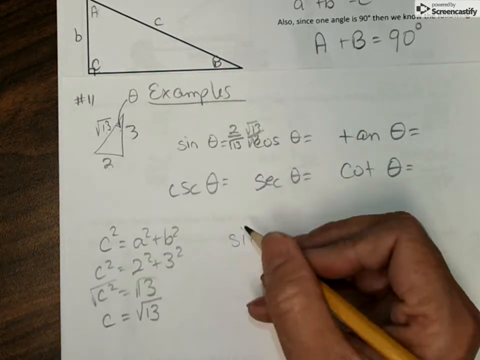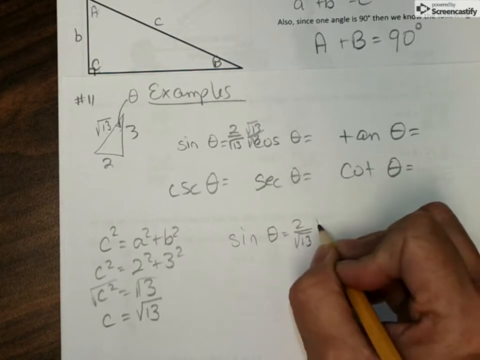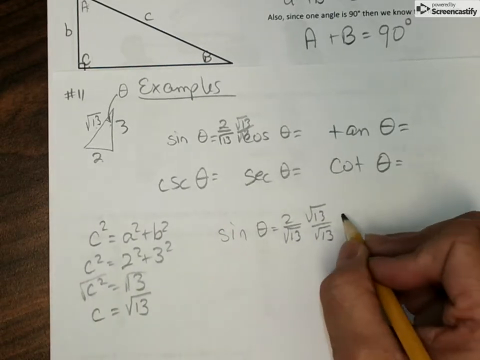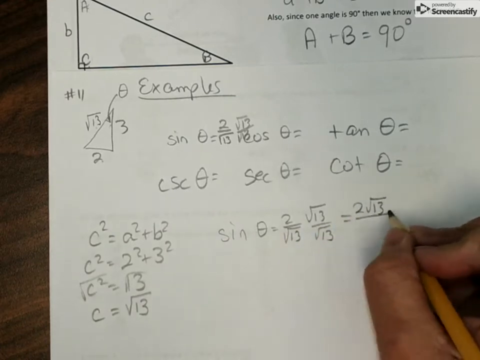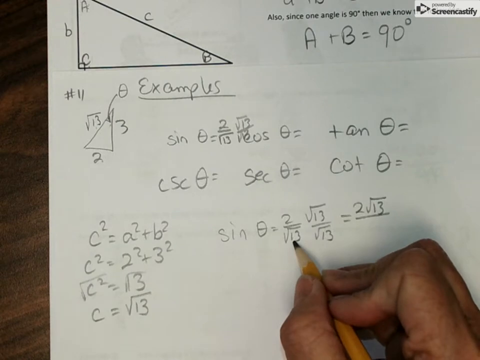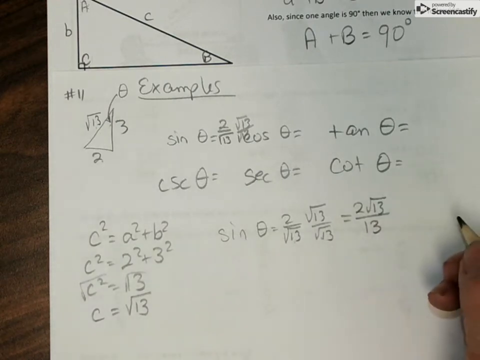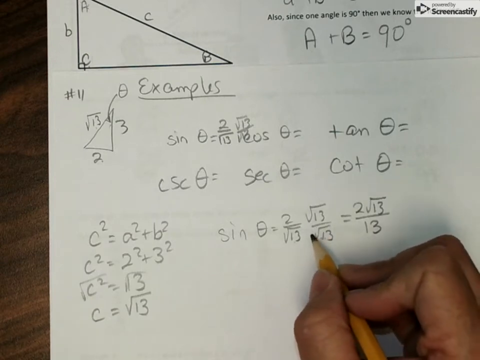So sine of theta equals 2 over the square root of 13 times the square root of 13 over the square root of 13. 2 times the square root of 13 is just 2 square root of 13. Square root of 13 times square root of 13 just gives me 13, because I have the square root of 13 squared underneath.